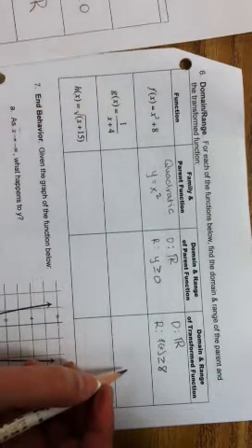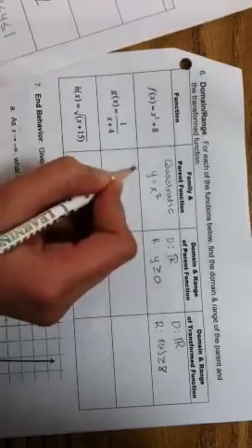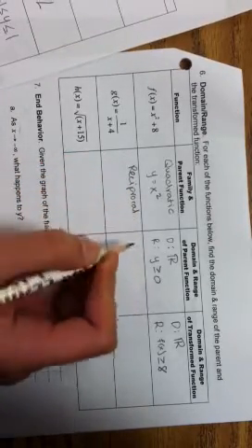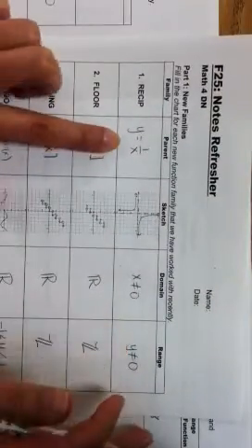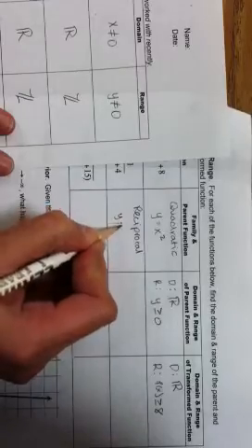All right, if we take a look at g of x equals 1 over x plus 4, if we take a look at our notes, we remember that that's from the reciprocal family. And if you look back, our reciprocal family is just y equals 1 over x.